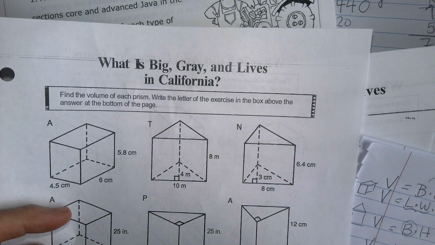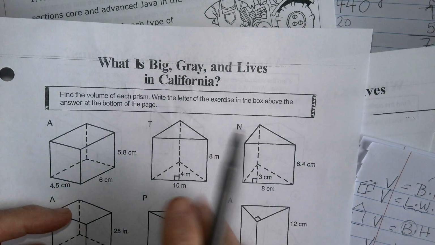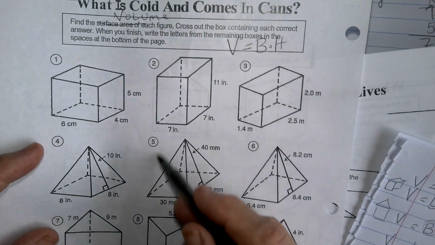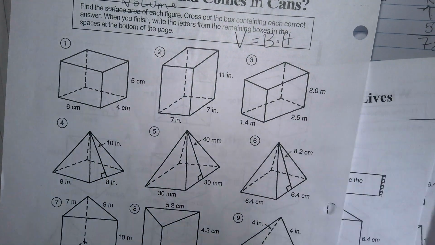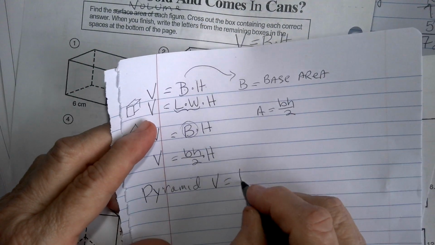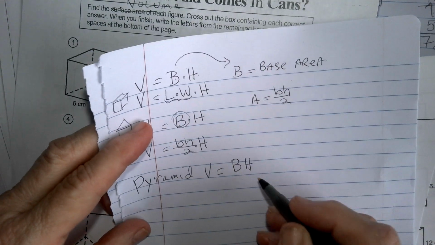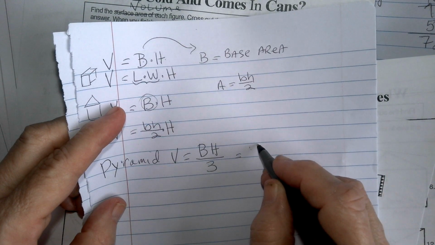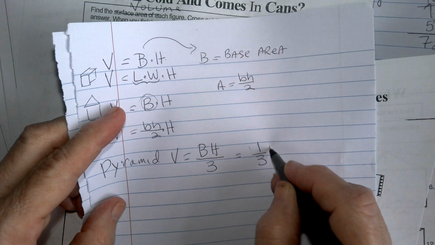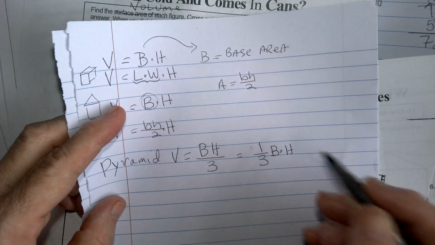No, if it had the same height, it still wouldn't be, because this one is a full prism. This one is part of a prism cut off. The formula for the pyramid is your base times height divided by 3, or sometimes you will see it as 1/3 times base times height.